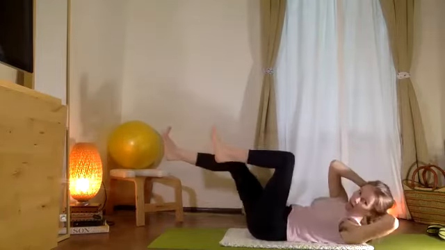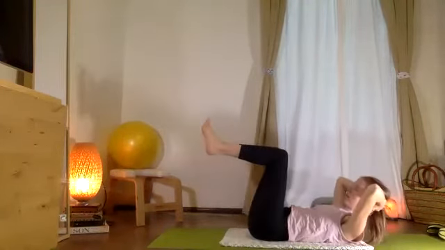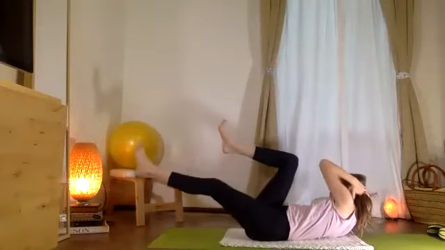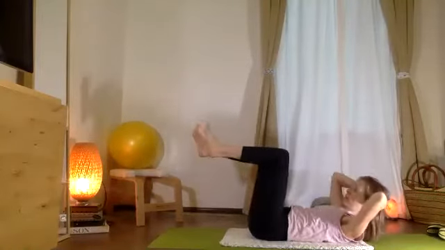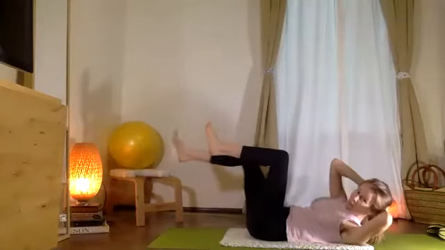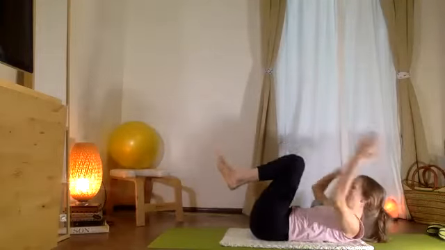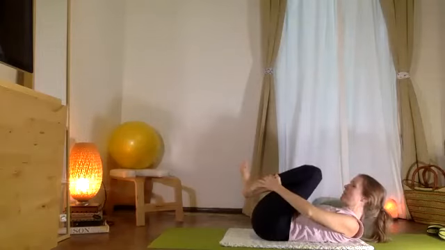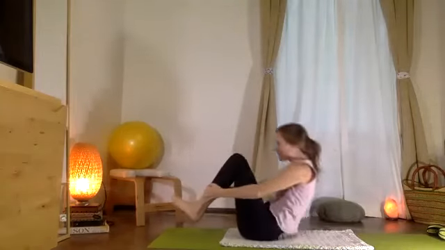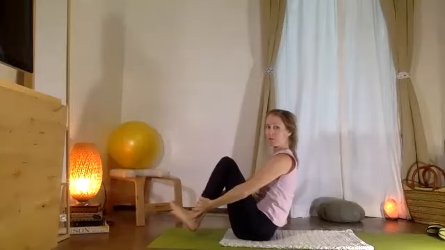Inhale, center, and exhale, reach. Inhale, center, exhale, twist and reach one leg. Last time with the left leg. Here you go, pause, hands back to your ankles, inhale, and exhale, rock back up onto your sitting bones.